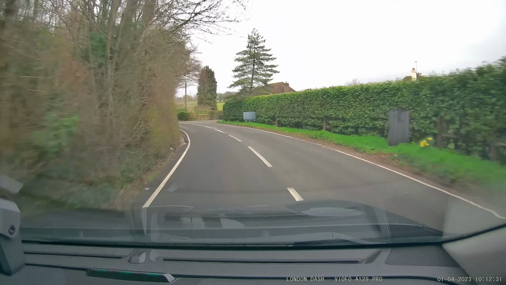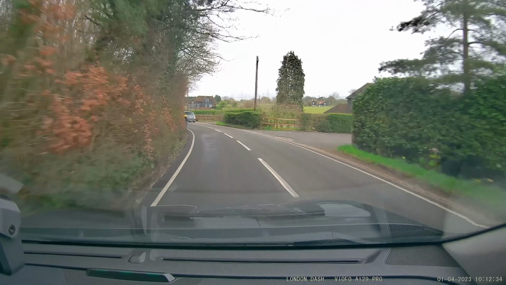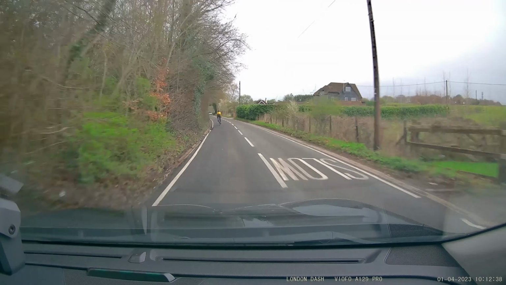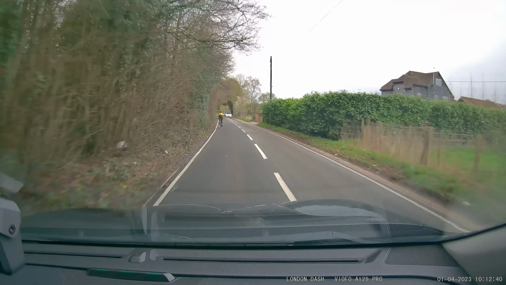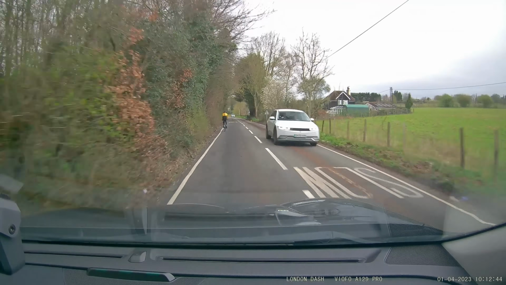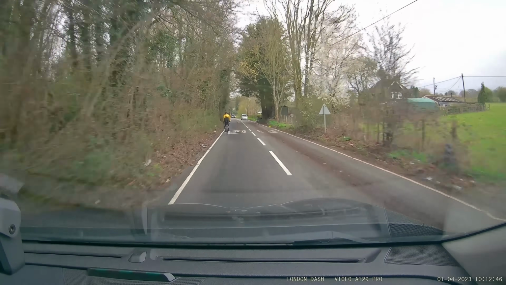As you heard me there live on the video, I've got someone a bit close behind me. But I needed to show you the front camera first to just show you that I can't do anything about going faster anyway. There's obviously a cyclist in front of me and there's cars coming towards me. The road's not big enough to overtake.